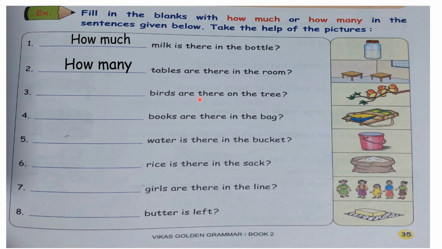Dash birds are there on the tree. We are talking about birds, which is in the plural form, and we can count them. So we use the words, how many birds are there on the tree?